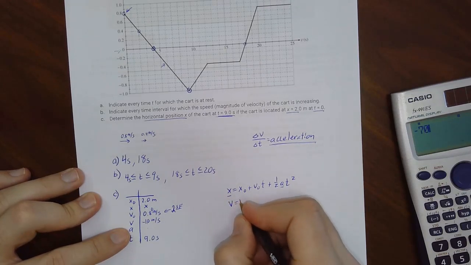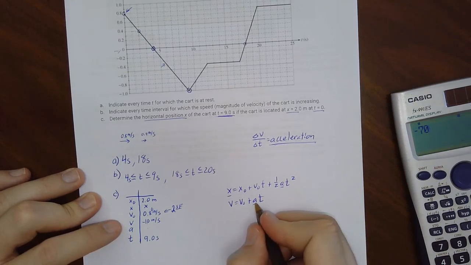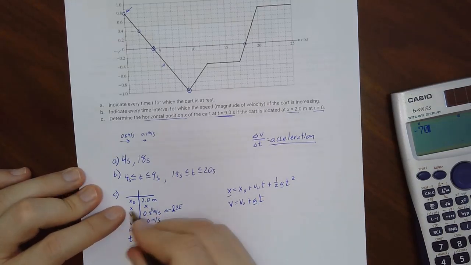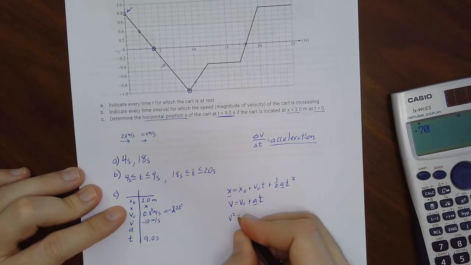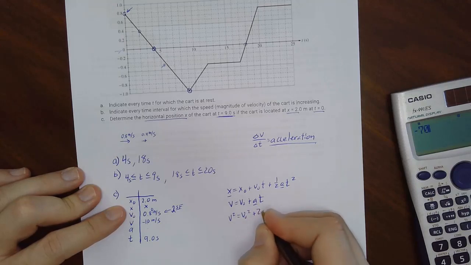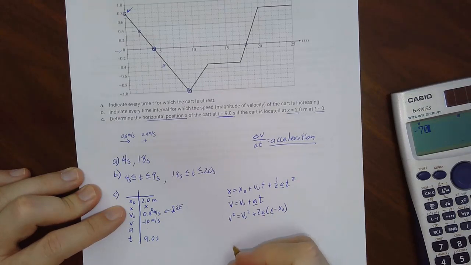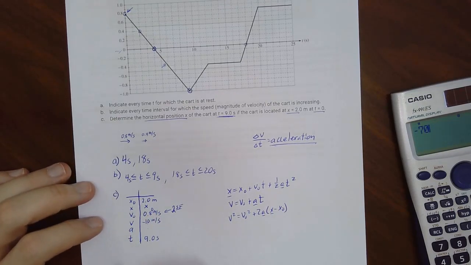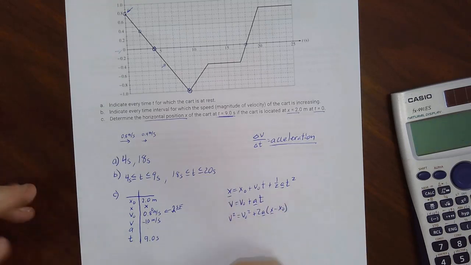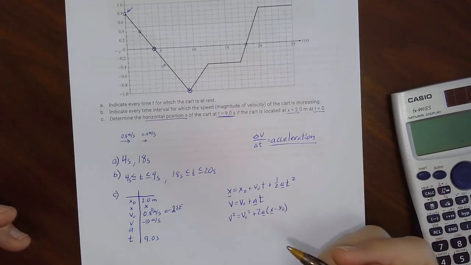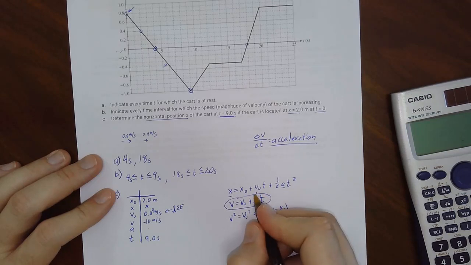The next one is v equals v naught plus at. That one, I could solve for a, but it doesn't actually find x, which is what I'm looking for. My last option is v squared equals v naught squared plus 2a times x minus x naught, and unfortunately that one has a and x in it as well, so 2 variables. So unfortunately, we're not going to be able to answer this in one step. What I recommend is start with the easy one. Let's go ahead and start with this guy right here because that will allow me to solve for a.